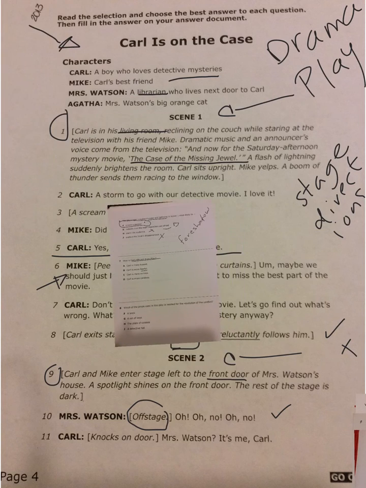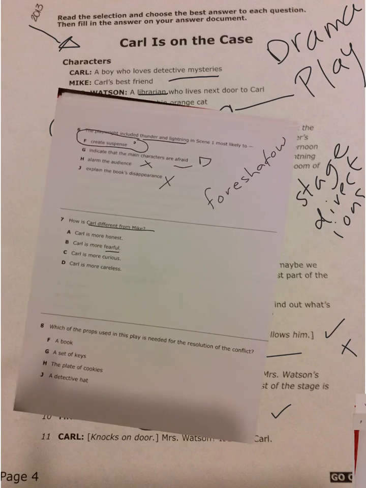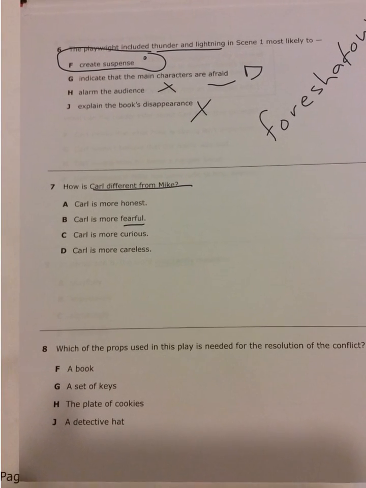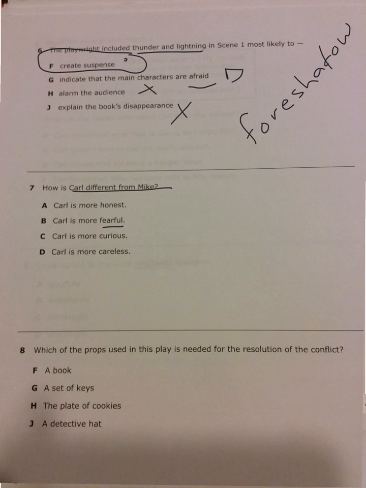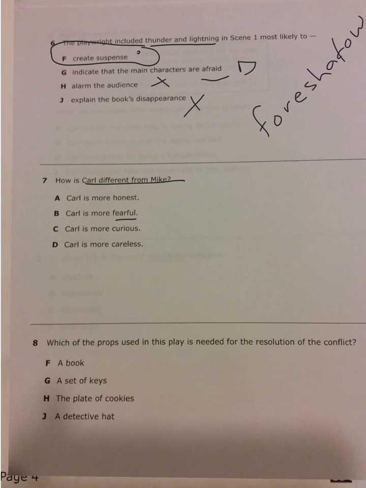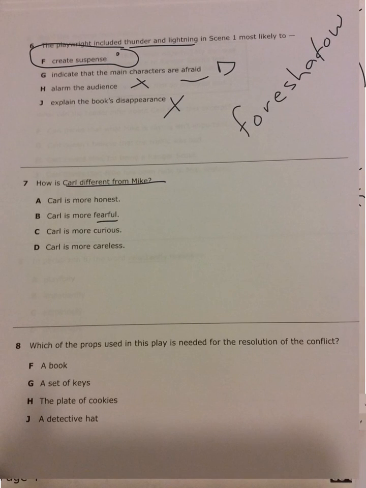So the difference will be, if he wanted to investigate, is he honest if he wants to investigate? Is he fearful? Is he curious? Oh, is he careless?